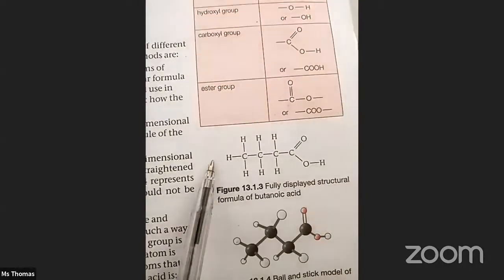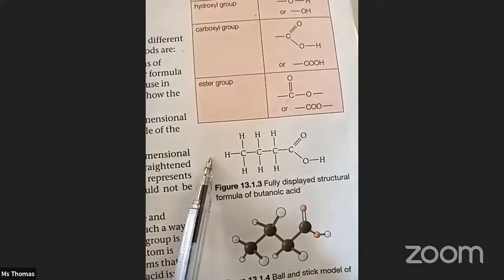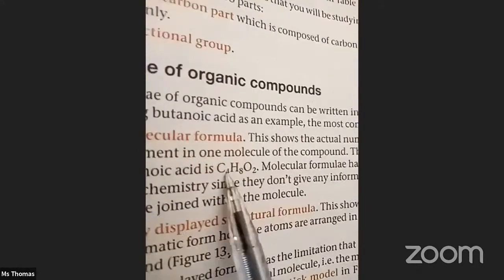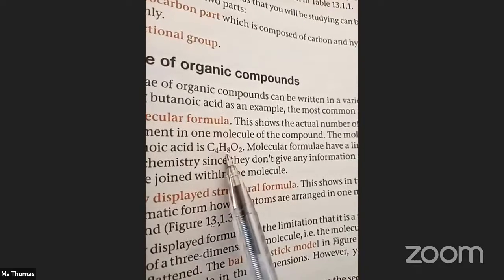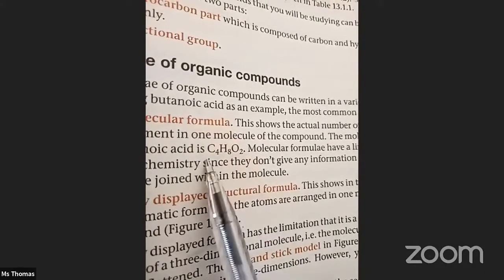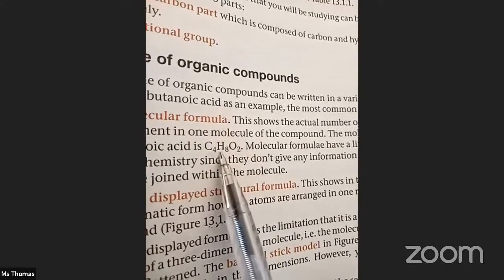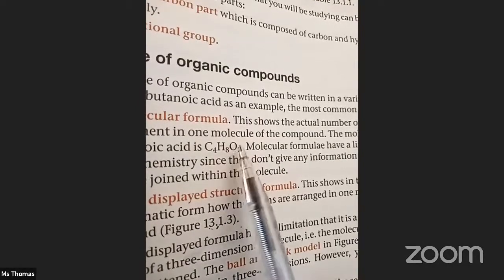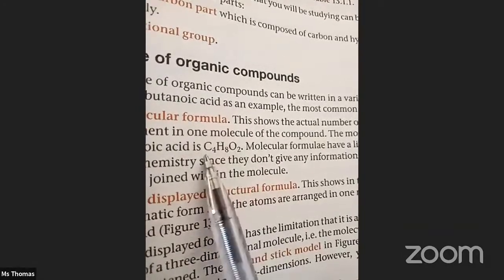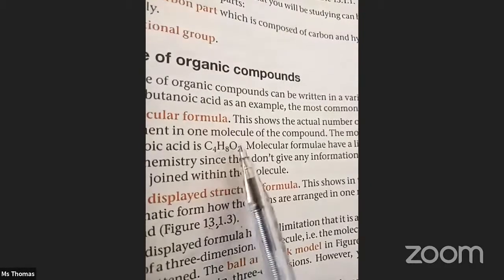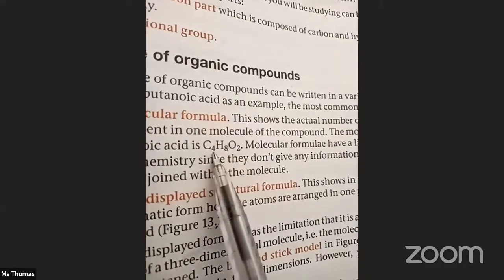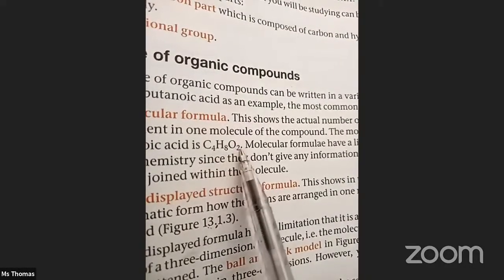What's the difference between the empirical and the molecular? All right, so the molecular formula tells you the exact number of atoms of each element. The empirical formula tells you the smallest whole number ratio of each element. So for this one, you can divide out all of these by 2.